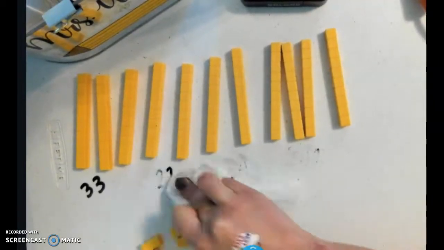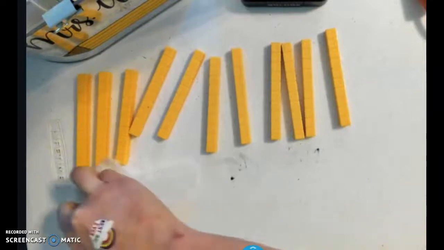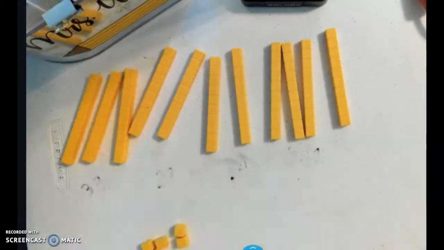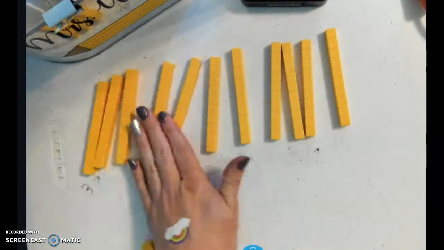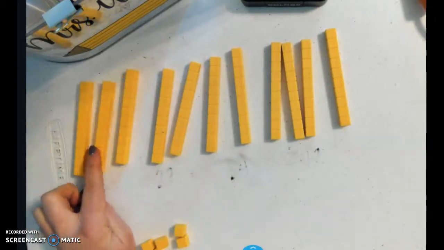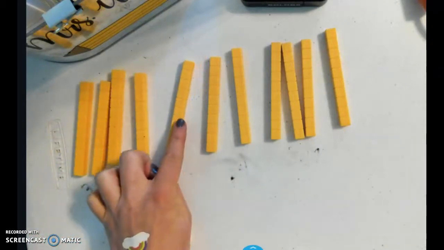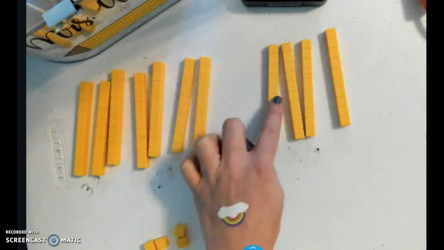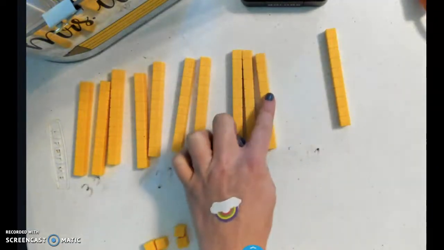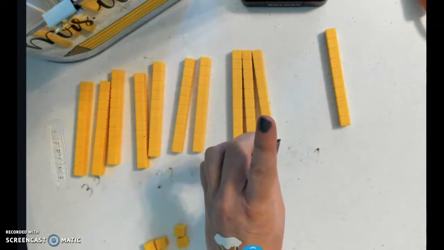Writing on my table is not quite the same as writing on my table at school. I'm going to have to use my muscles. Okay, help me count. 10, 20, 30, 40, 50, 60, 70, 80, 90, 100. We're talking about counting past 100 today.